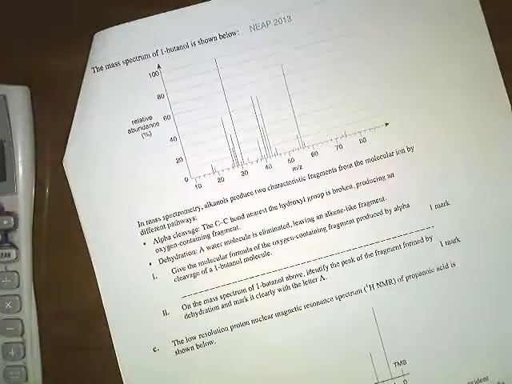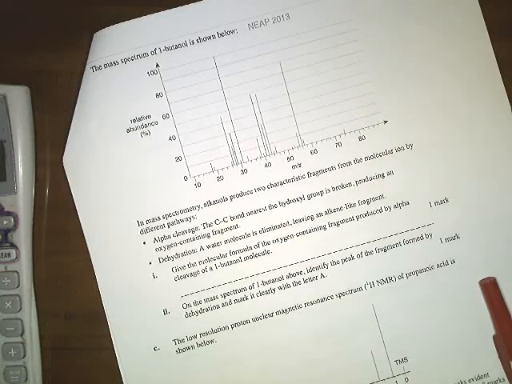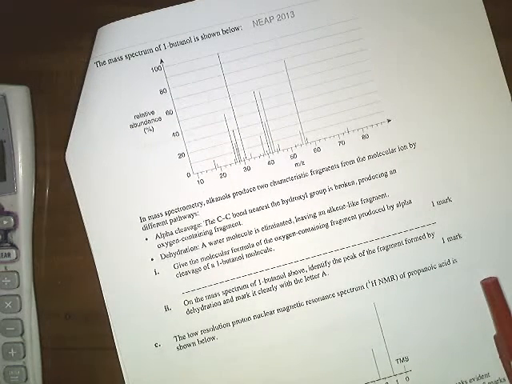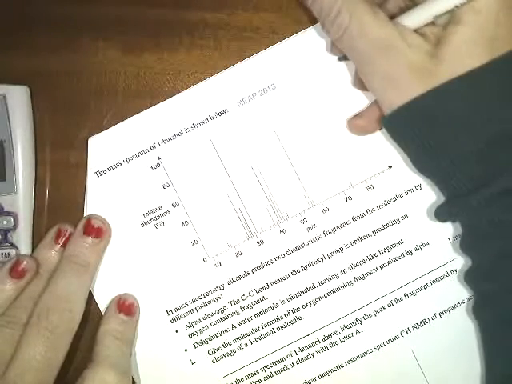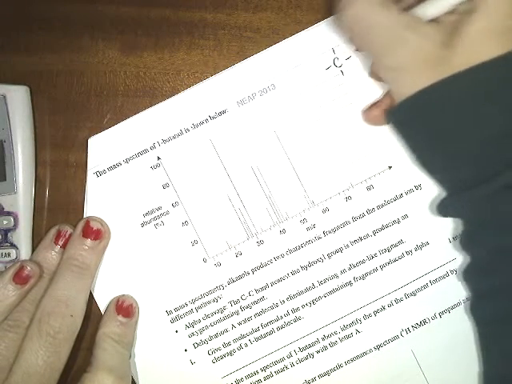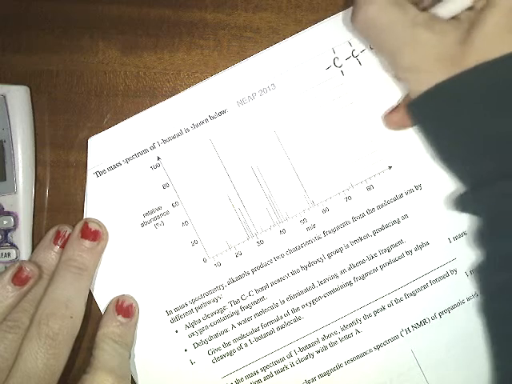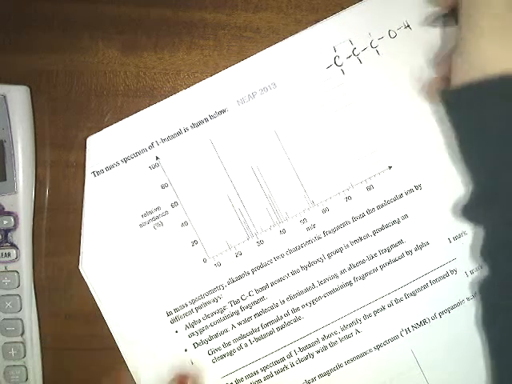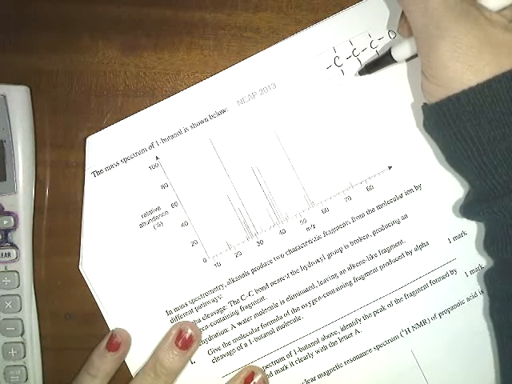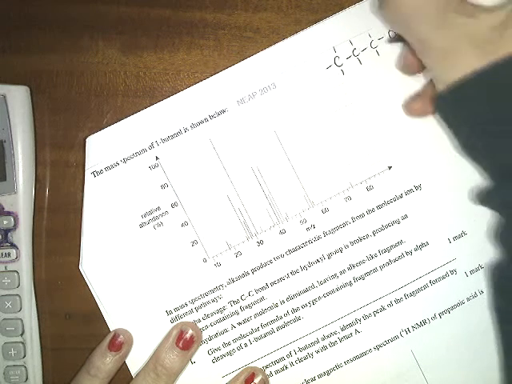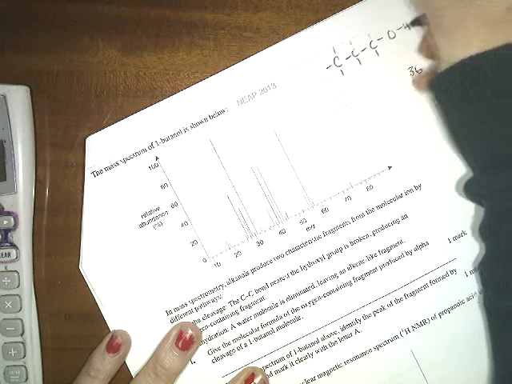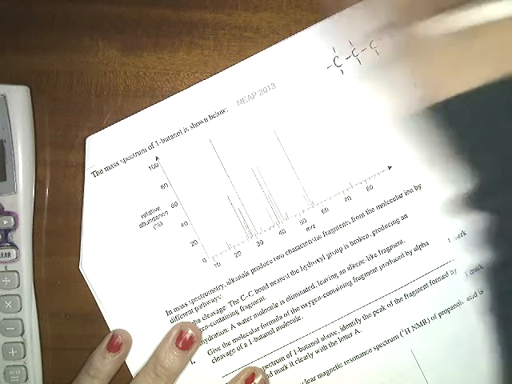Okay, now this one's a neat question, so it's a little bit more challenging, I'd say. Okay, so let's have a look. The mass spectrum of 1-butanol is shown below. Well, let's see if it's actually that. So, butanol is like so. I always like to draw it out first. Now, it's got 12 times 3 is 36. It's got a 16, and it's got 1, 2, 3, 4, 5, 6, 7, 8.